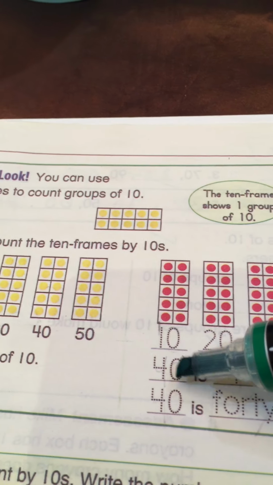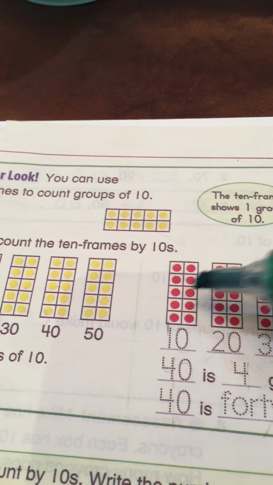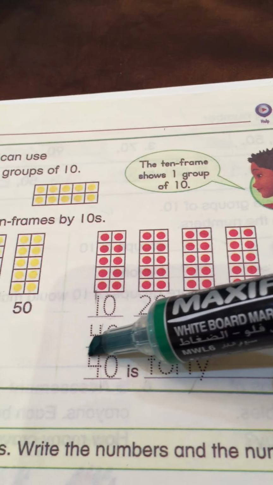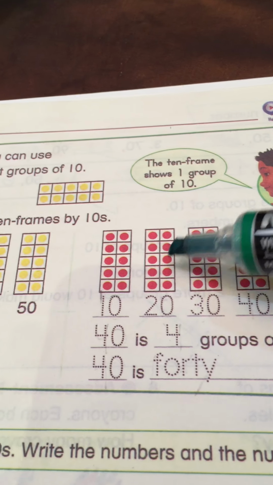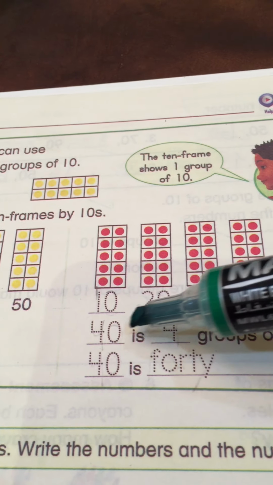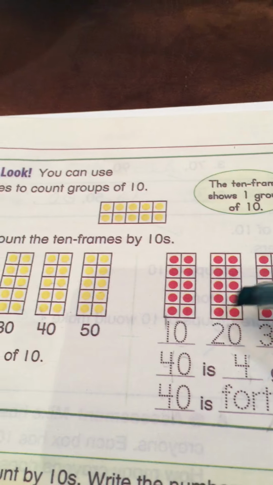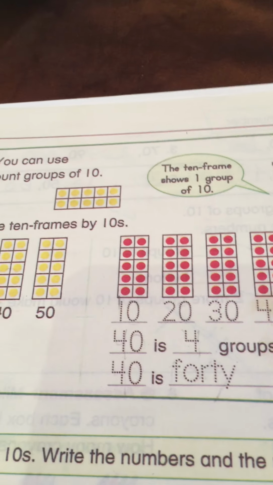So if the 40 has how many groups of tens here? How many groups of tens do I have in 40? So 1, 2, 3, 4. That means 40 is 4 groups of 10. 40 is 4 groups of 10.